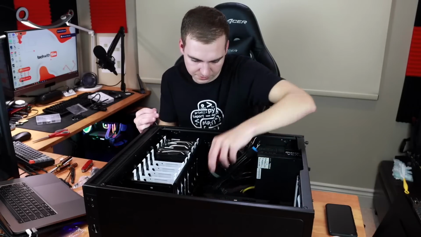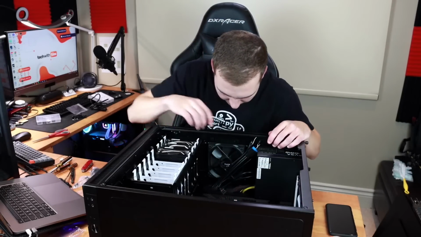Okay, there we go. Now those SATA cables are run nicely. All right, front IO.